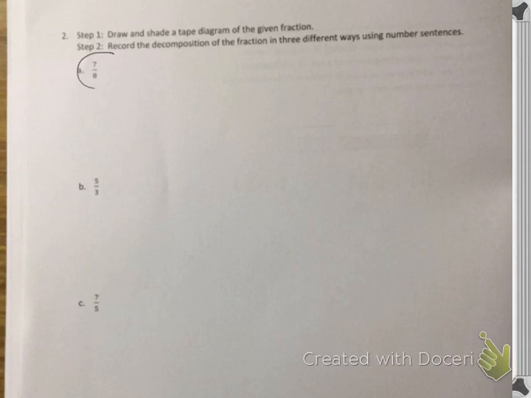So we're going to do 7/8, and then we're going to record the decomposition of the fraction 3 different ways. So I'll show you how we can decompose these in 3 different ways using number sentences. So let's put the tape diagram of 7/8.